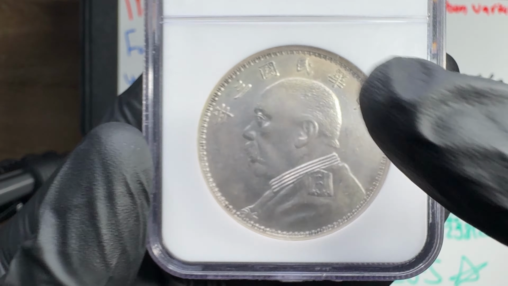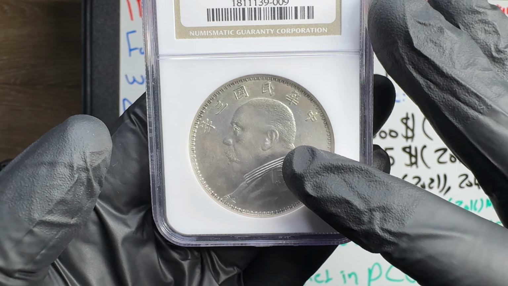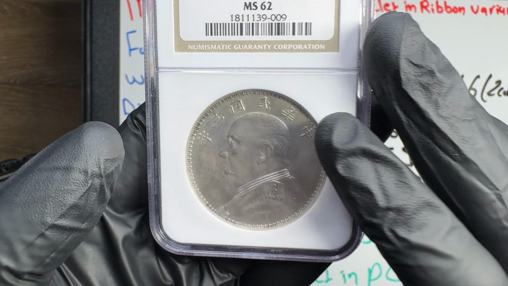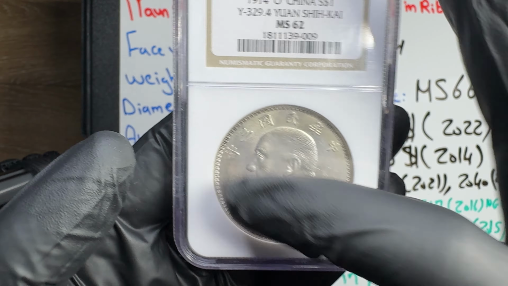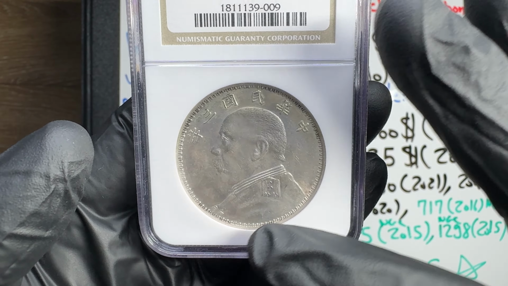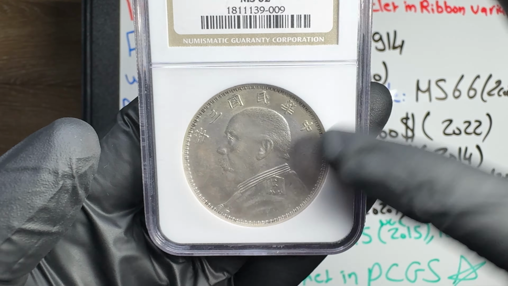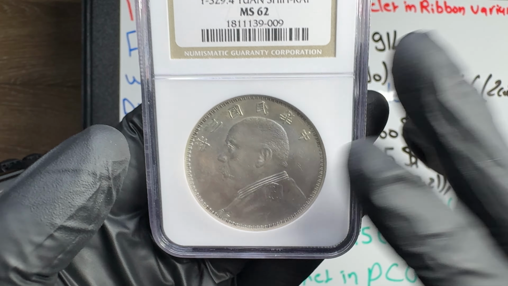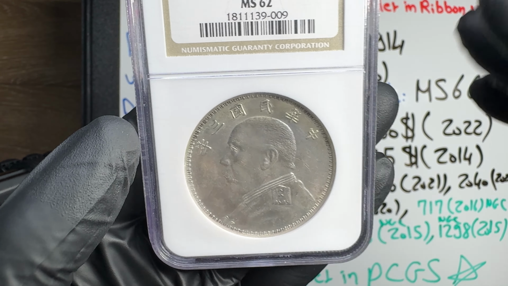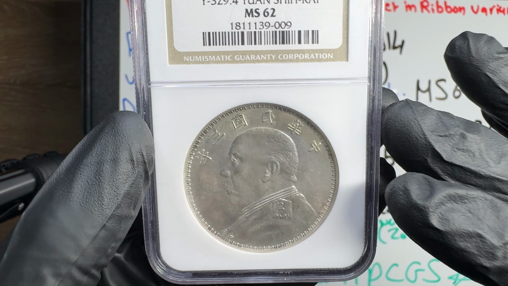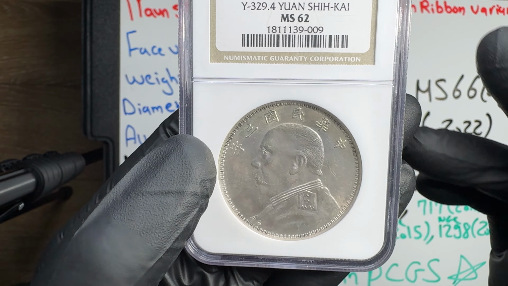If you compare this coin to trade dollars or reals, you will see almost the same size, diameter, weight, and silver content. That's why people outside of China used to call them Chinese dollars.